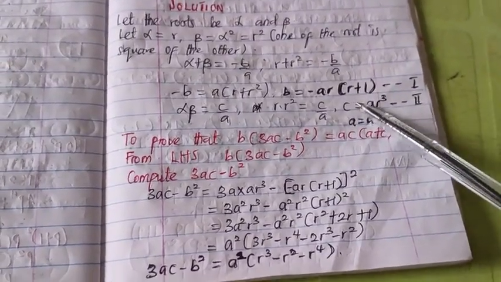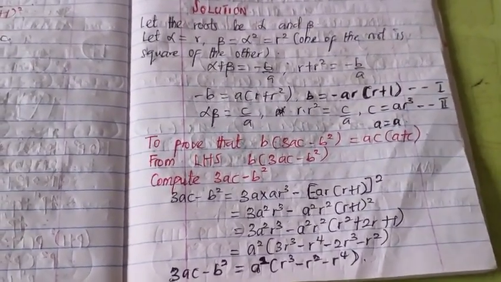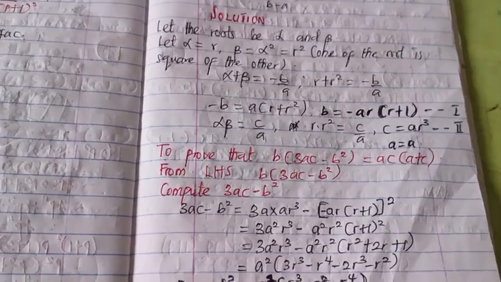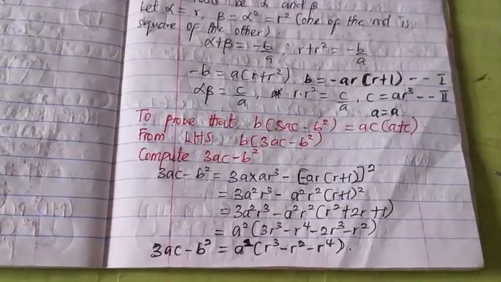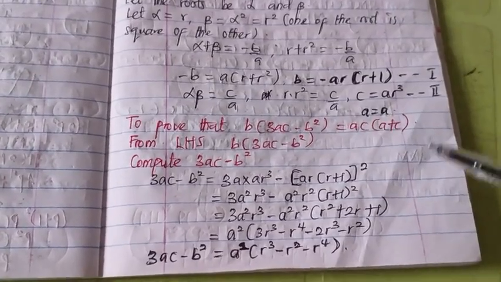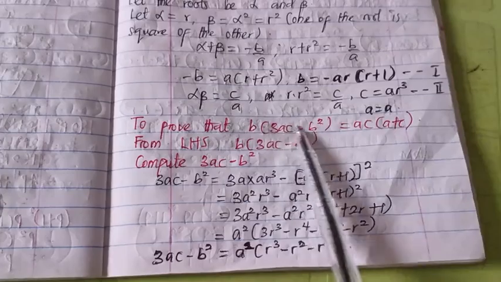Since this one is not a fraction, you know the other one was a fraction, so we needed the denominator to be equal to the numerator. For number 17, please follow the series, go and check that. That's a very cool and amazing video too. But this one is not a fraction, we can just say a equals a. So from there, what do we want to prove? We want to prove that this equals this.